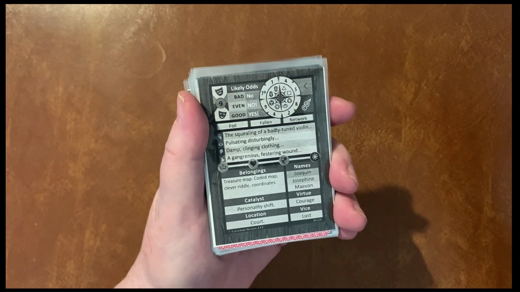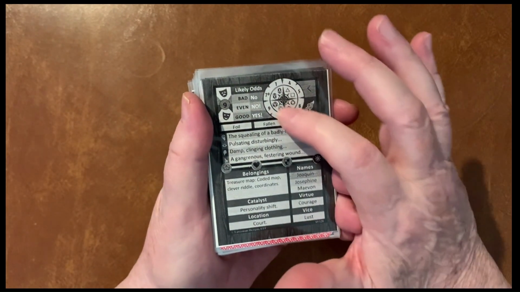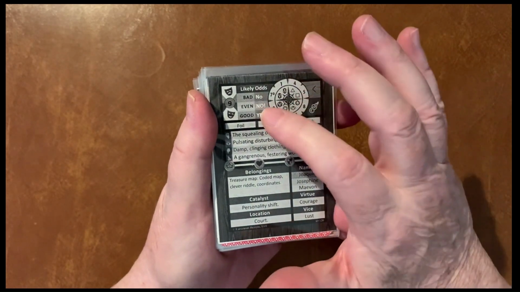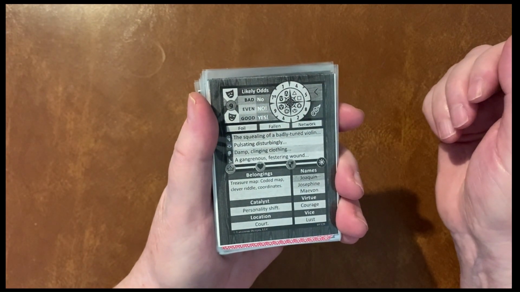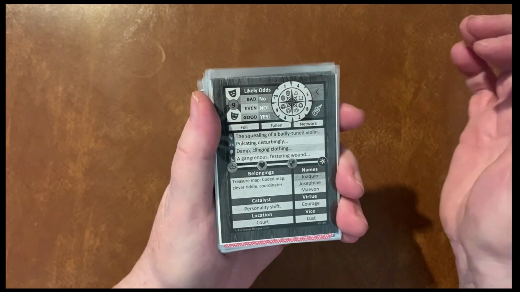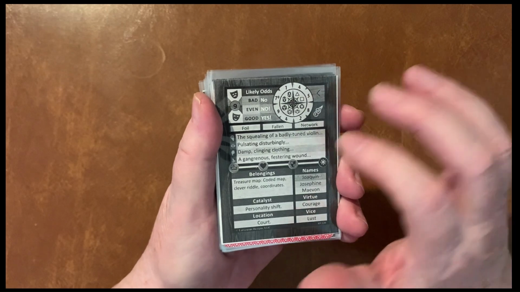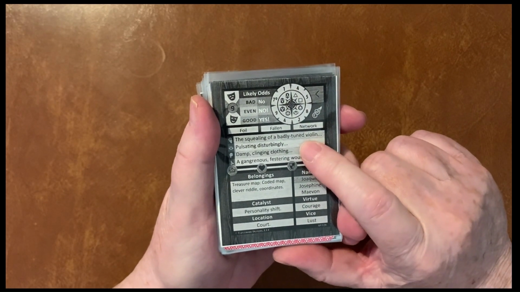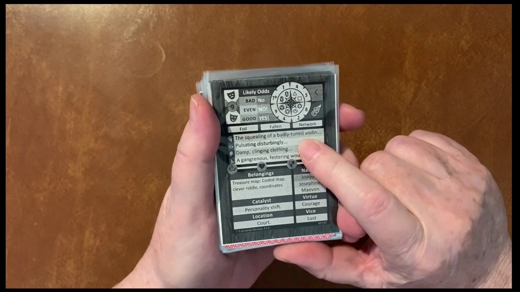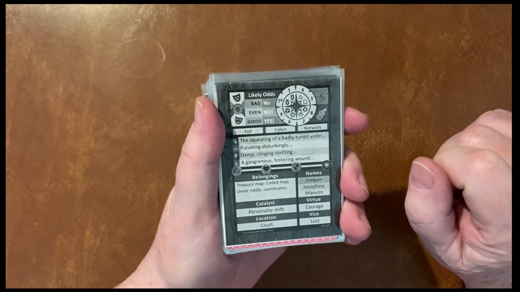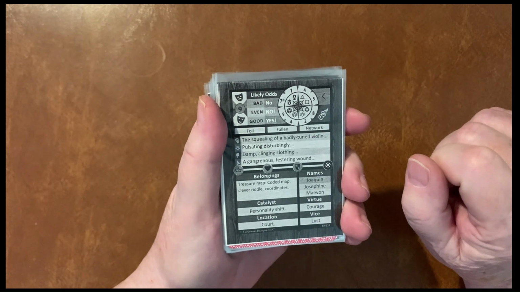Let's say you're out and about and you don't have dice with you. Here are the different rolls of the dice and what the results are, the odds on something happening. Let's say you're in a dungeon, you don't have a game master, so you don't know what's happening in this dungeon, but this tells you that there is the squealing of a badly tuned violin. You know you're about to meet a mad musician.